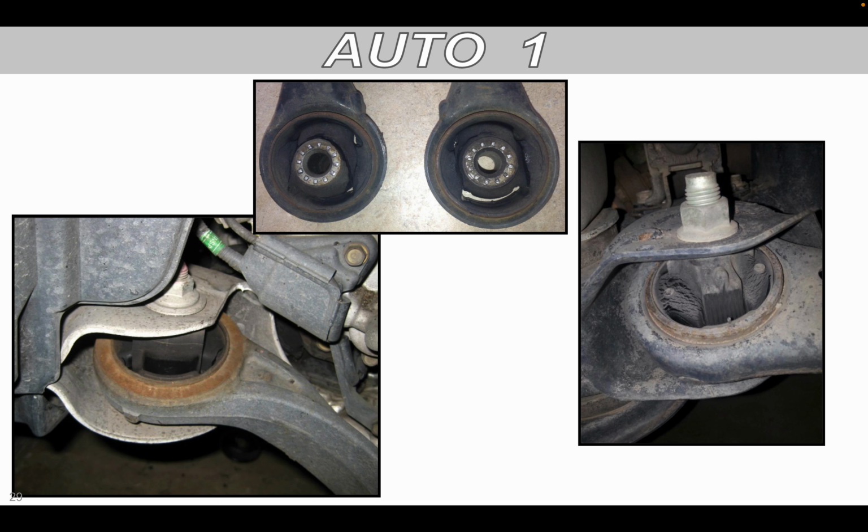Oh yeah, look at that. This thing is going to tear. You can see here I've got tears right here. That material has been separated.